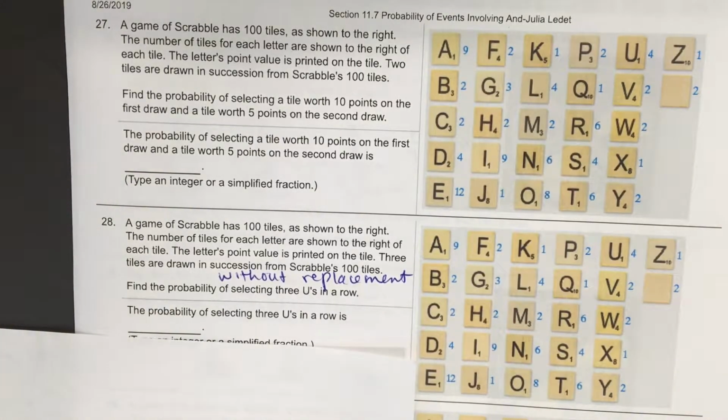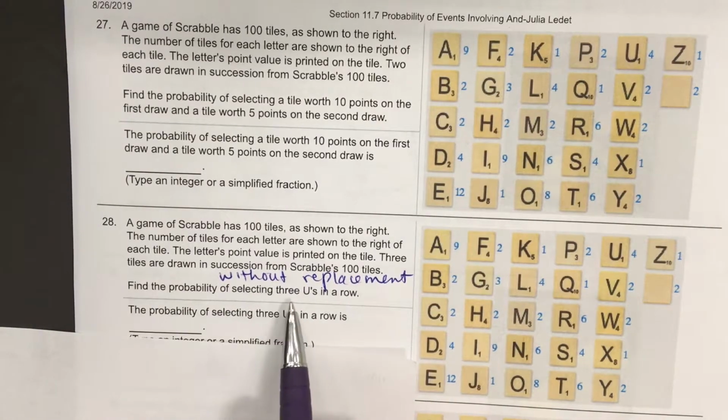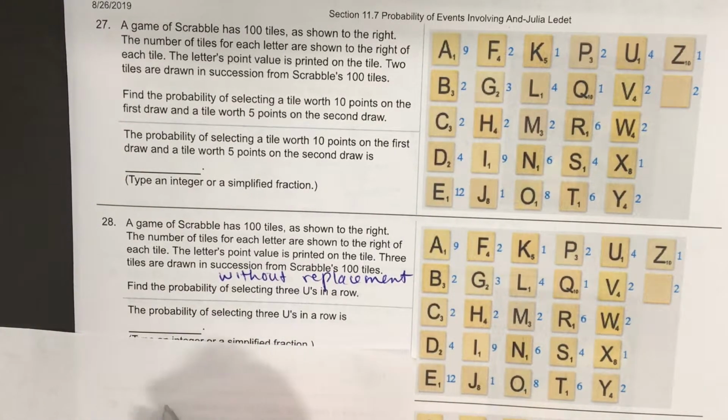They didn't say that. The first time I worked it, I did it with replacement because I was so used to the card problems, you put the card back. Well, you're not putting these back. Find the probability of selecting 3 U's in a row.